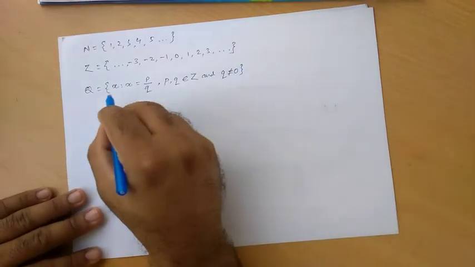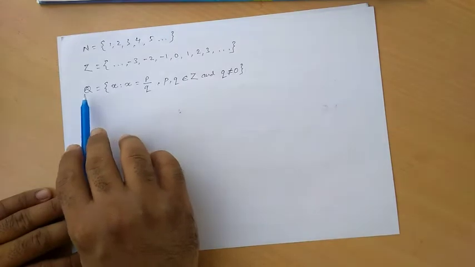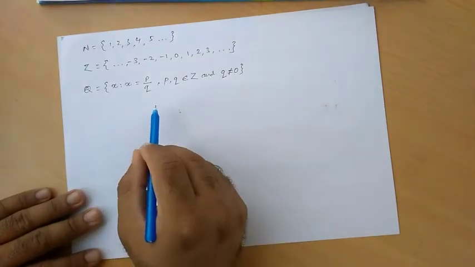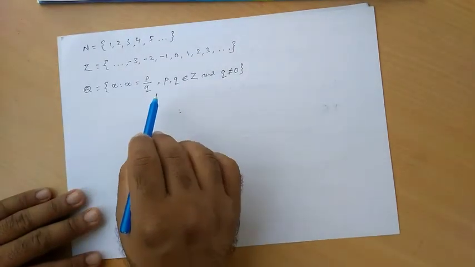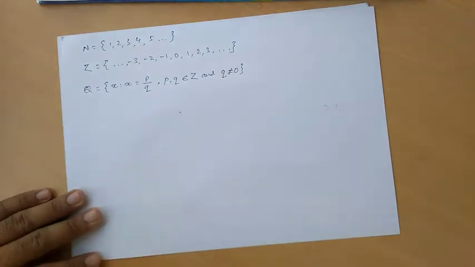So this is the definition of rational numbers you have studied in class 9 and 10.